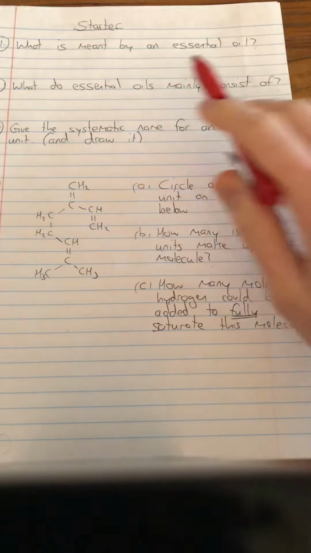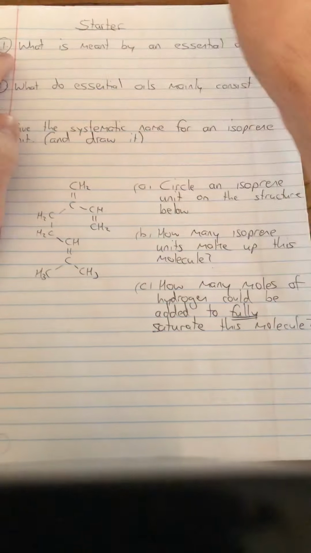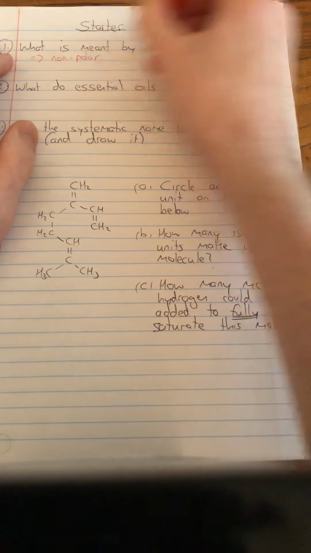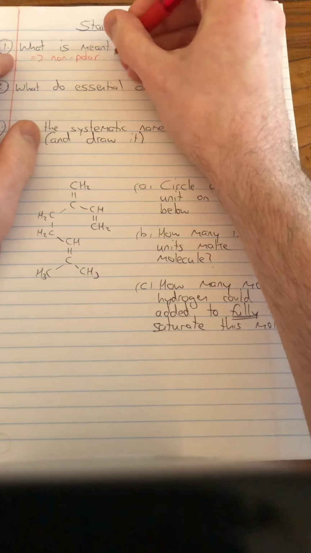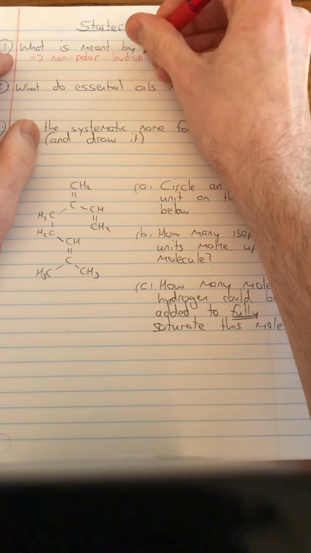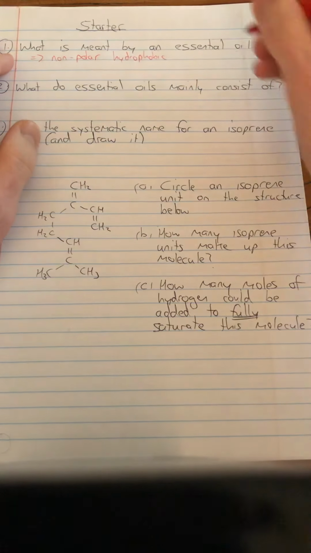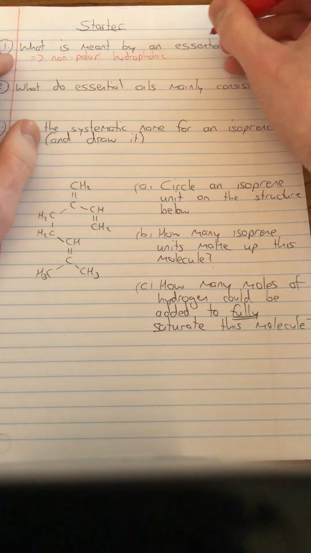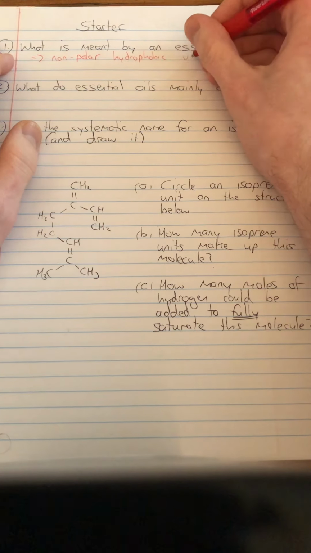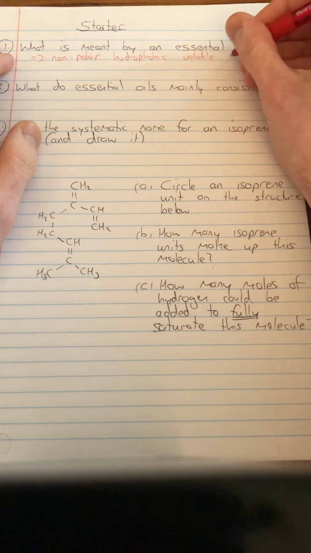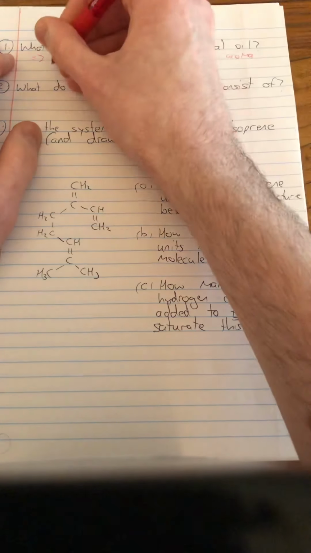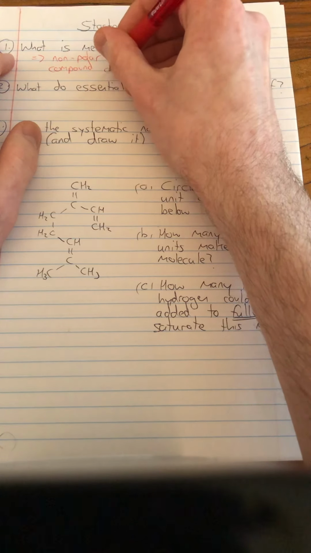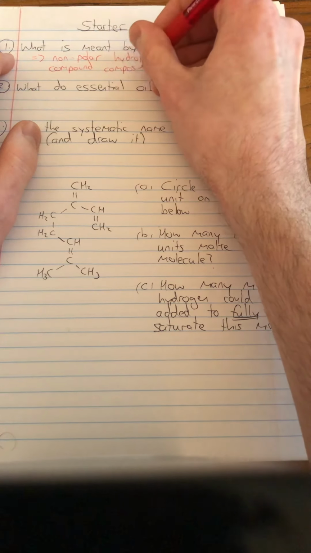So, first one, what is meant by an essential oil? An essential oil, you need to know, is non-polar, and that makes sense obviously because it's the oil part. It's a non-polar hydrophobic volatile aroma compound composed from plants.